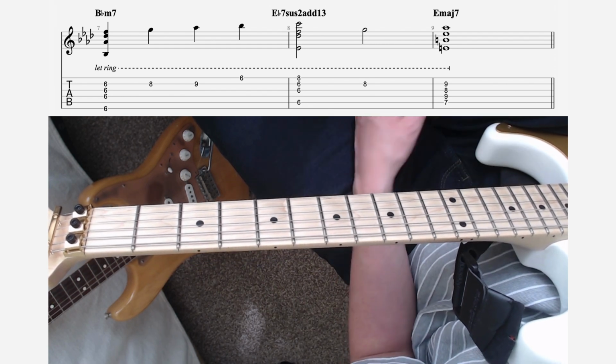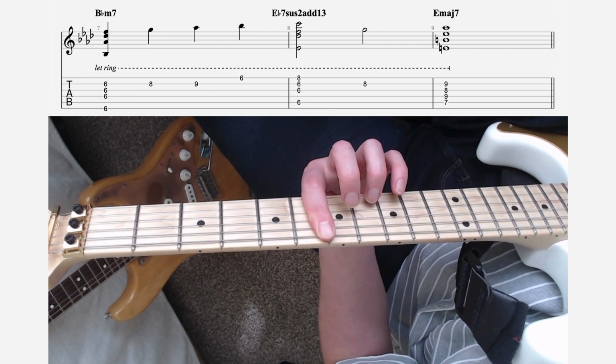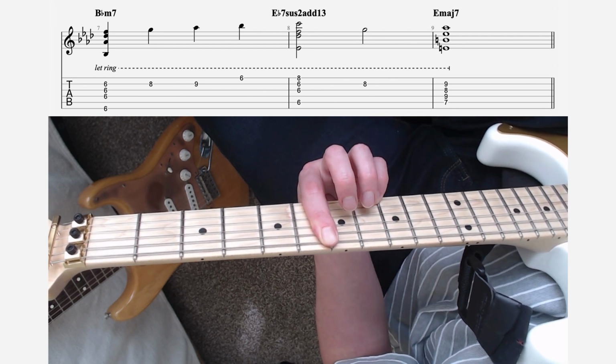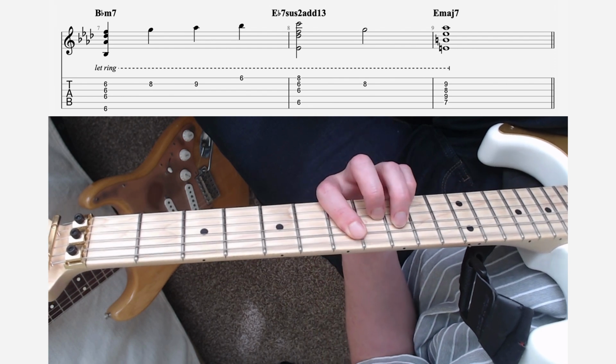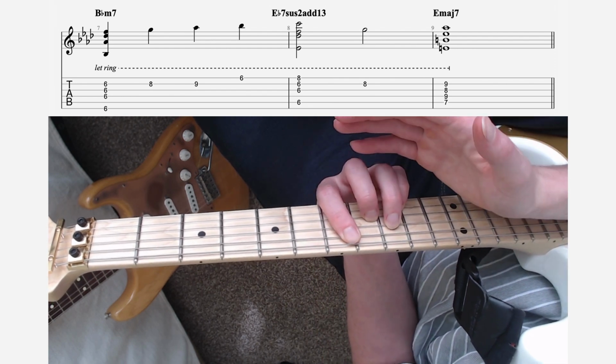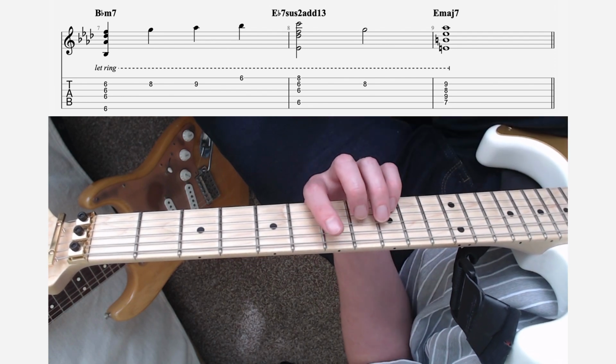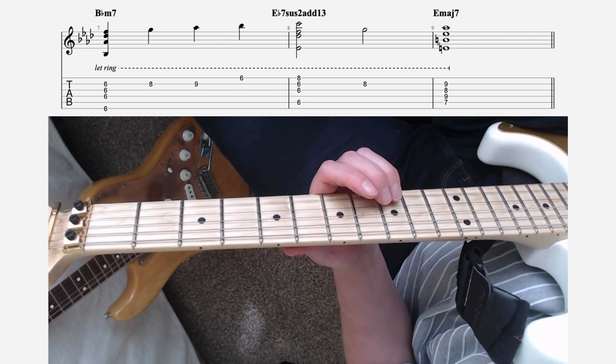It kind of works, okay? There's loads of other options that you can use, but I've played that exactly the same, and then I've ended on an E major 7. So, E major 7 has an A flat in the chord.